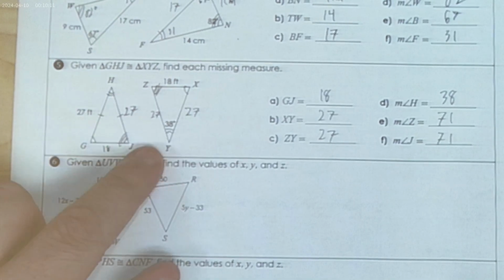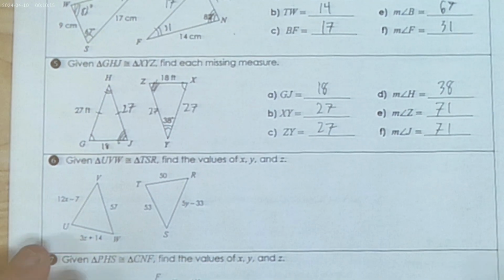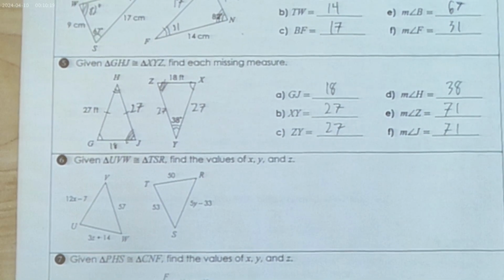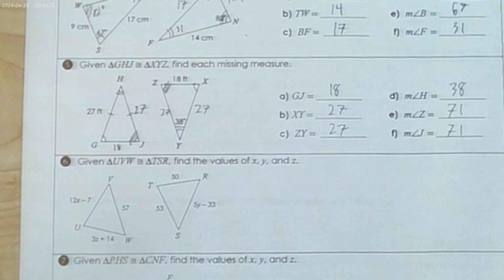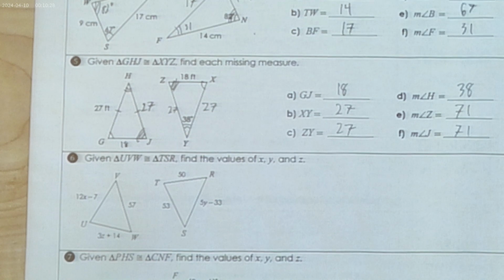Oh, well, because Z and J are each other. I thought that they were going to be, yeah, all right. Yeah, because they're congruent parts, they are equal, they are each other. So yeah. It's going to take a little bit of getting used to.